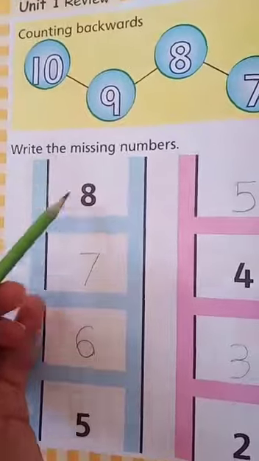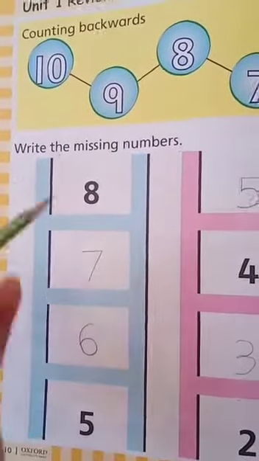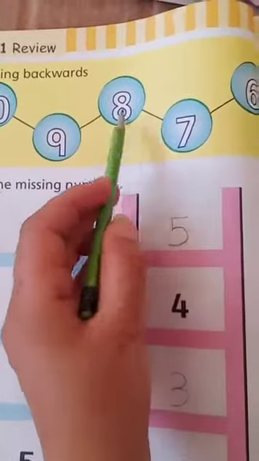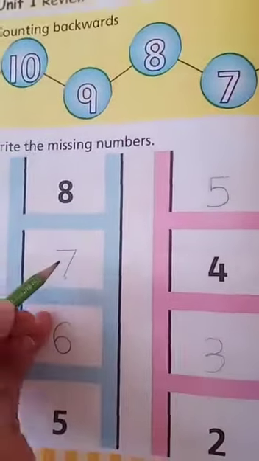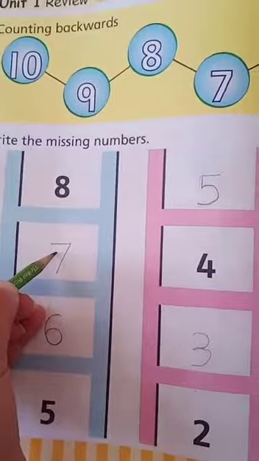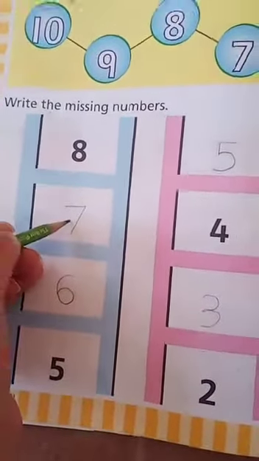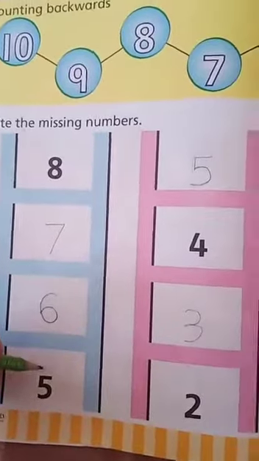This is 8 and this is 5. So students, look at this. This is 8. So what comes before 8? 7. Here we will write down 7. Then 6 and 5. 8, 7, 6, 5.